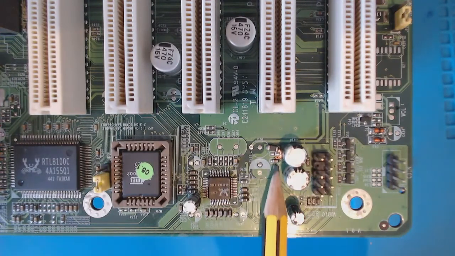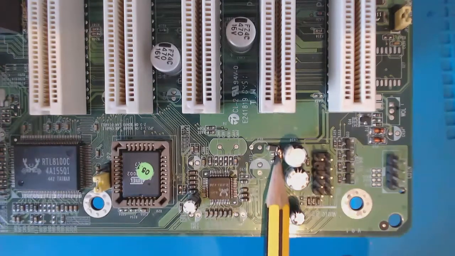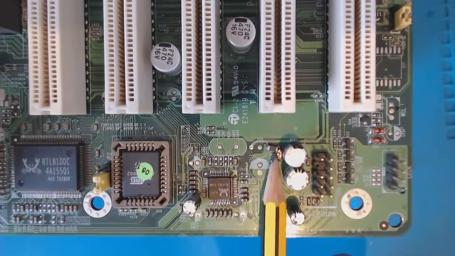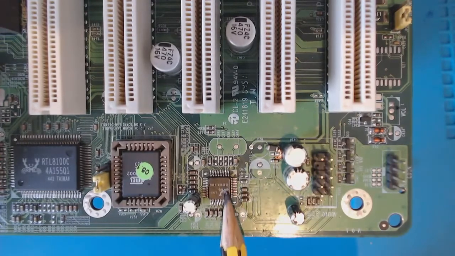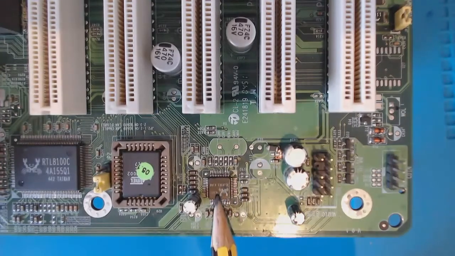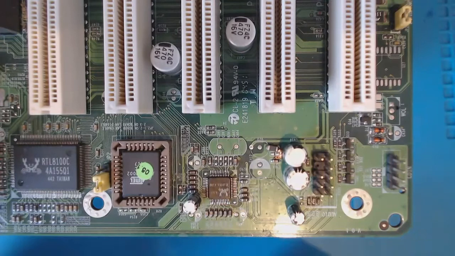So I had a broken inductor which I've replaced. When I replaced the broken inductor, I got 5 volts to the sound chip, but I still got no sound. I ordered a new sound chip and I replaced that yesterday, and that's the replacement, but I still got no sound.